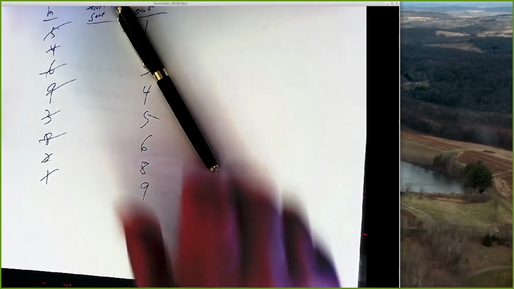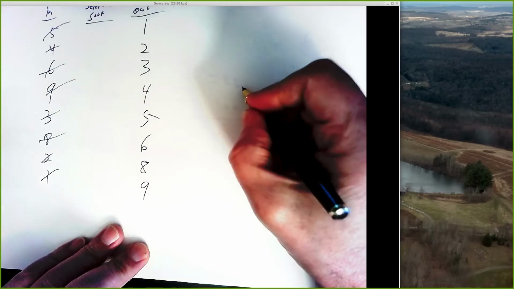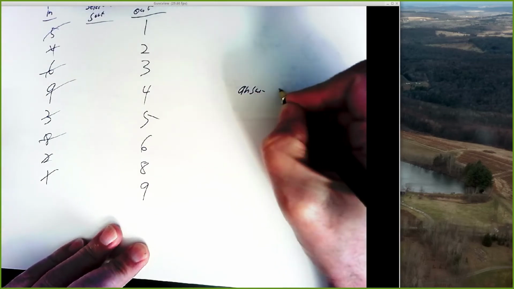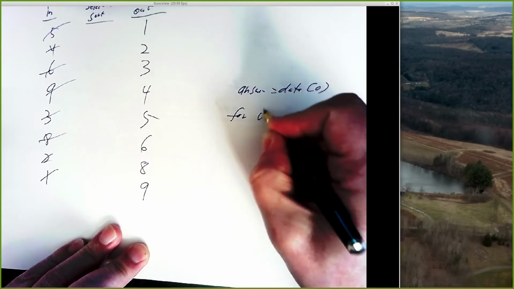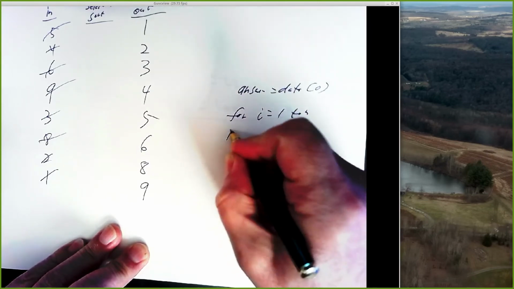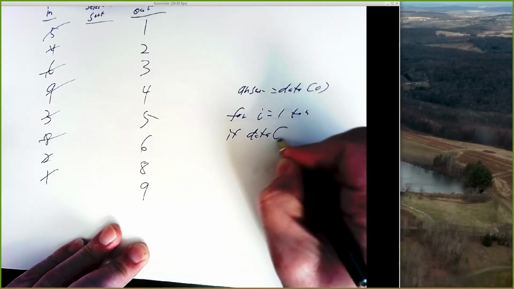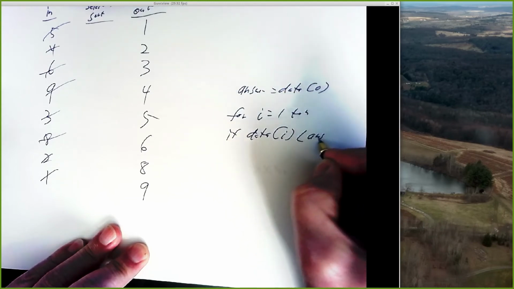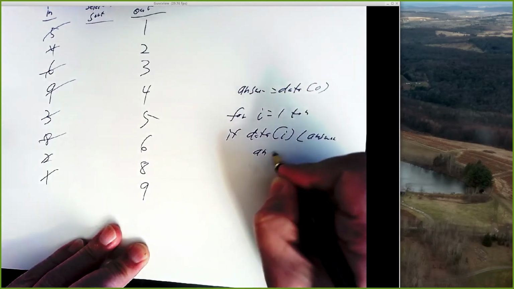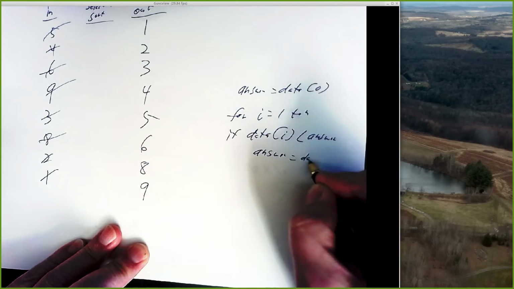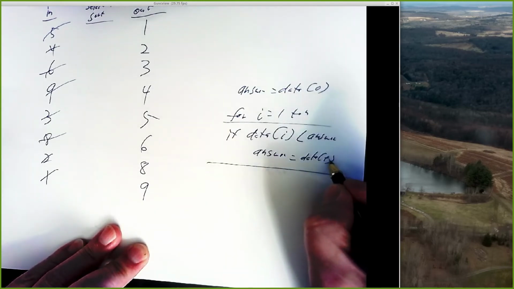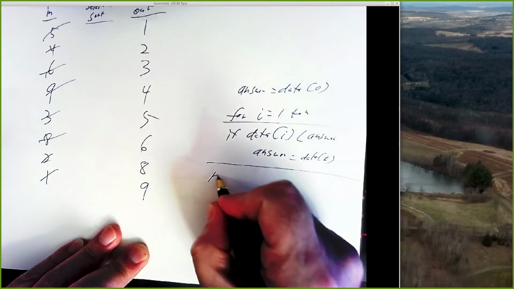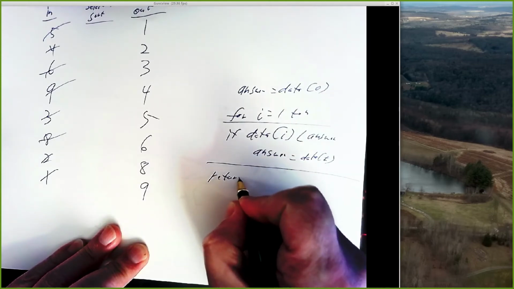So answer equals data[0]; for i equals 1 to n, if data[i] is less than answer, set answer equal to data[i]. And then just return answer.